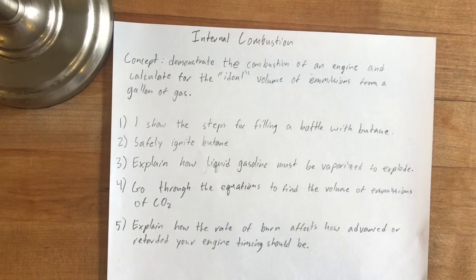Hello, this is Isaac Miller, and my lab experiment will be on internal combustion, and the concept is to demonstrate the combustion of an engine and calculate the ideal volume of emissions from a gallon of gas. If you'd like to, you can pause and read my script, but we're going to jump right into it.